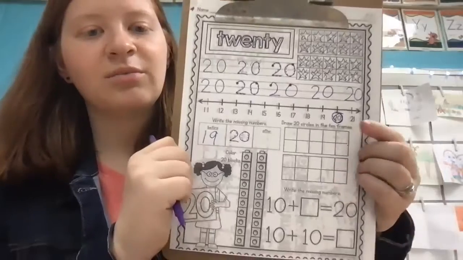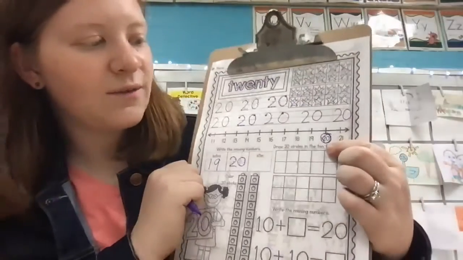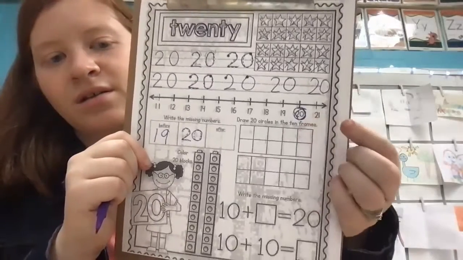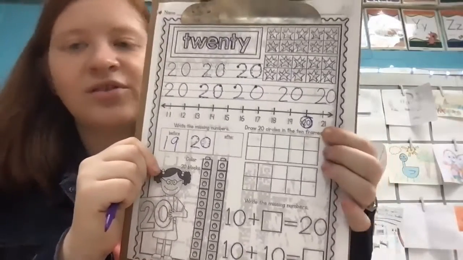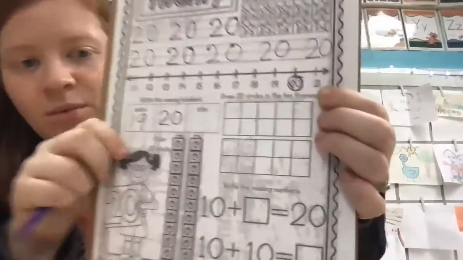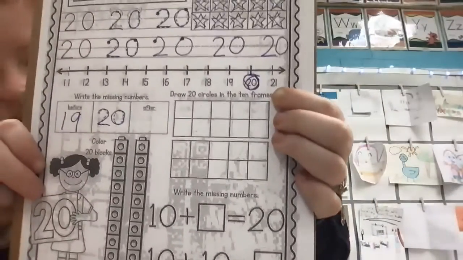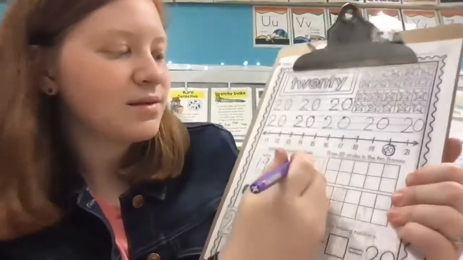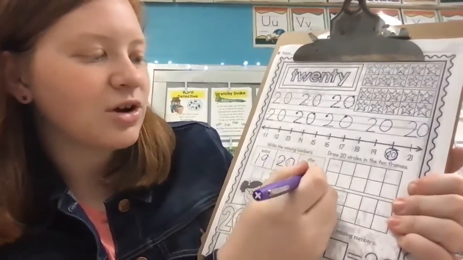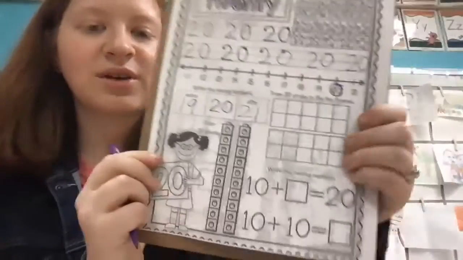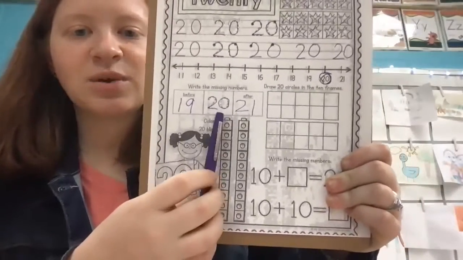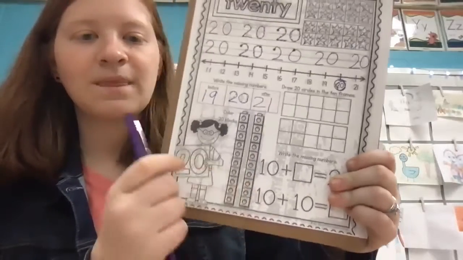And now look at your number line again and find the number that comes after the number 20. So on our number line, which we're using as a resource, what is that number? Go ahead and say it out loud. 21. That is right. 21 comes after our number 20. So we're going to write that in our after square. So our squares should read 19, 20, 21.